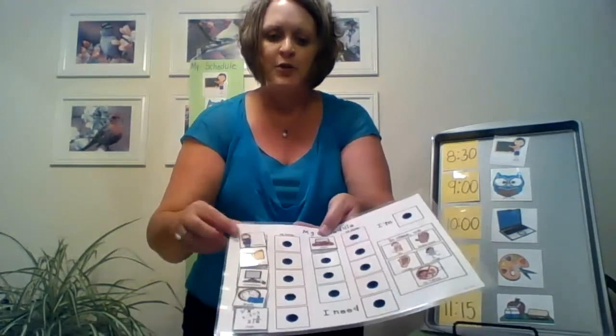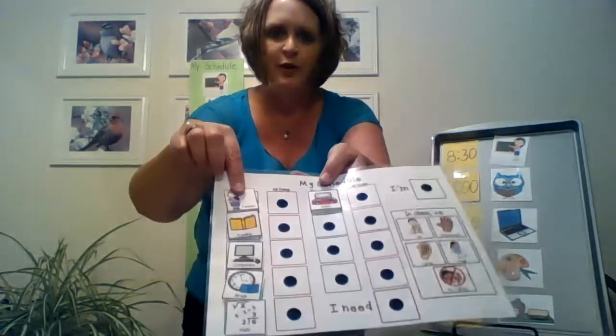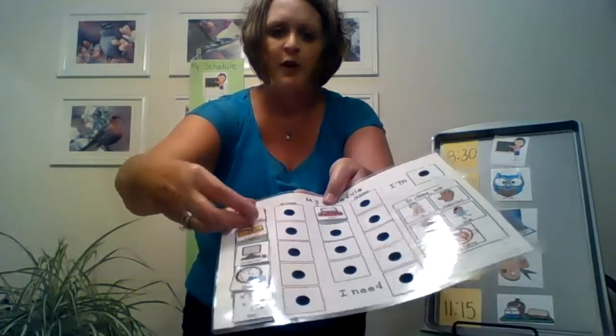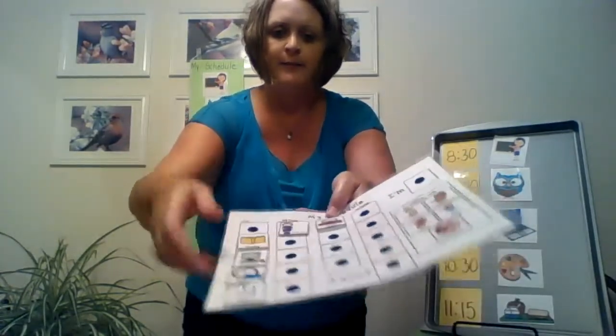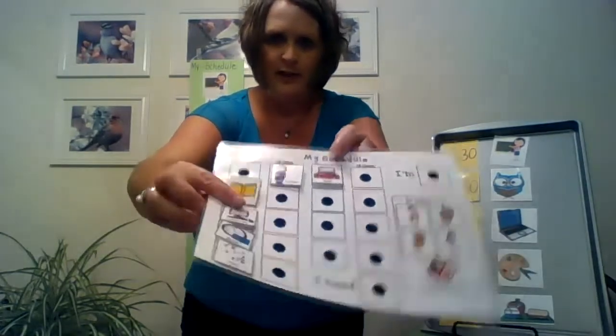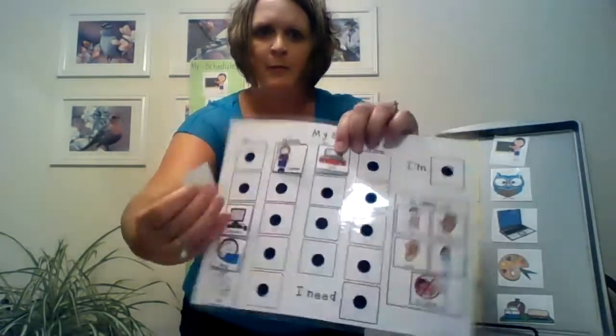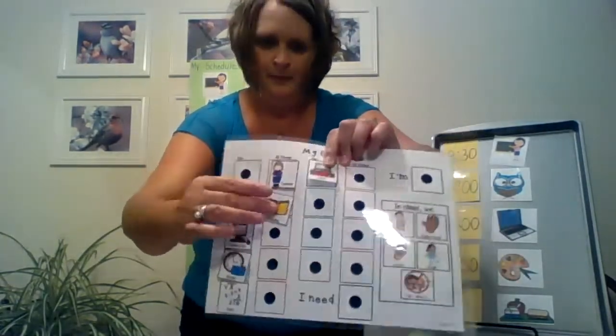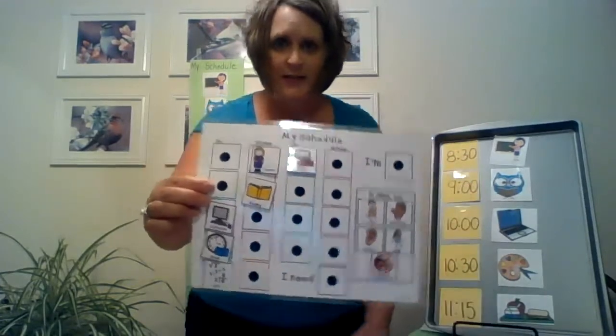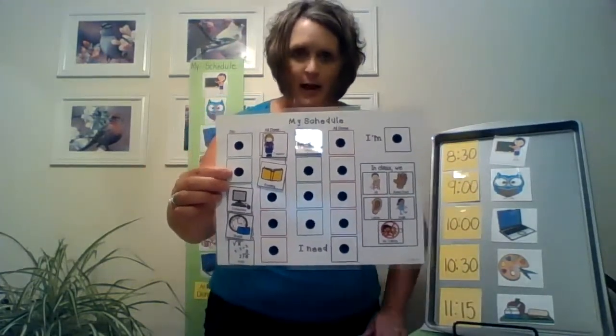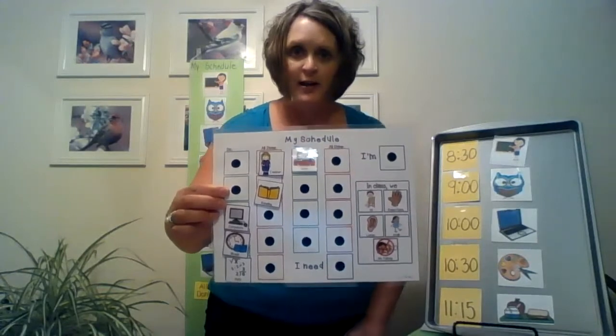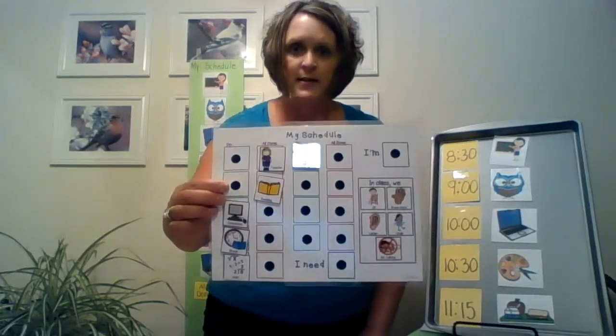But what your child would do if they met with the teacher first and they're all done, they would move it over, all done. And then it was reading, and you move it over. If your child needs this type of schedule, I would reach out to your child's speech and language therapist to help you.